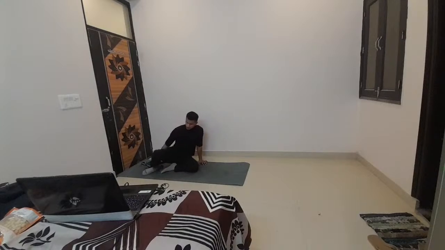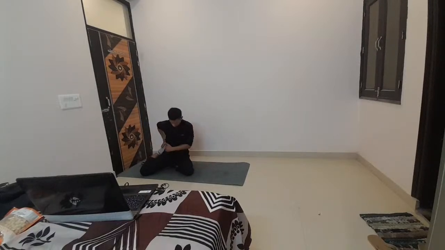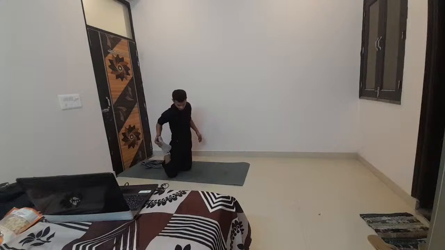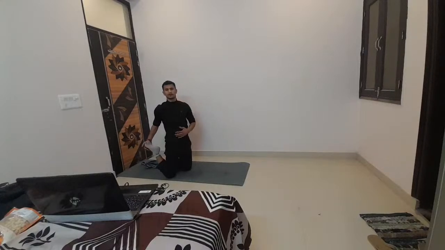Actually, I want to do few asanas like this, in which we bring this foot in our abdomen. Like right now, I'm not able to bring it ahead of my hips, but few people who are good in this pose are actually able to bring their feet on their abdomen, near to this region.